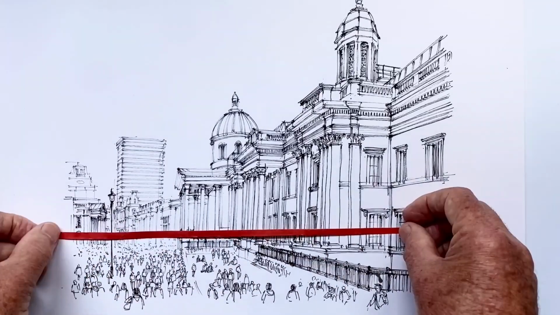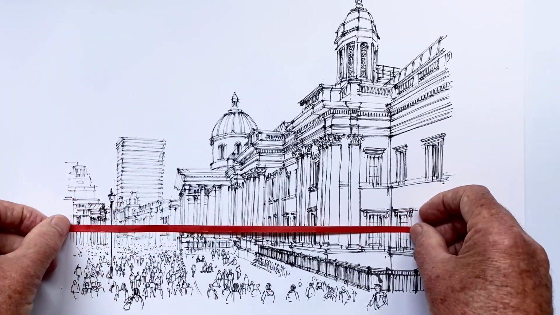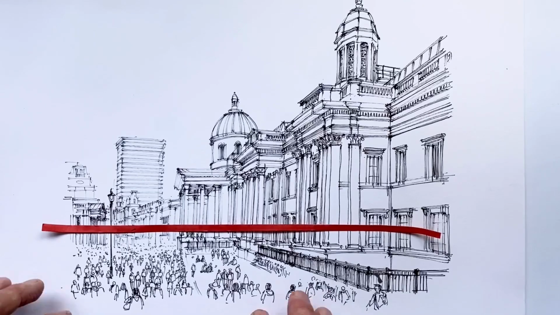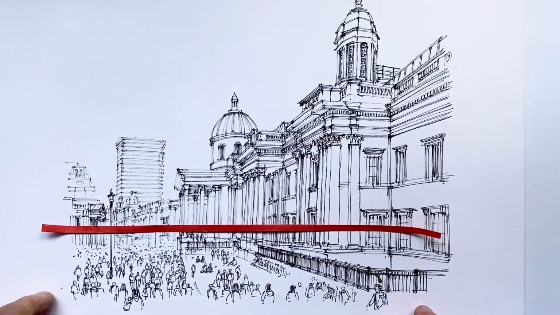Knowing where eye level is is essential to approximately locating our vanishing points in the right place.